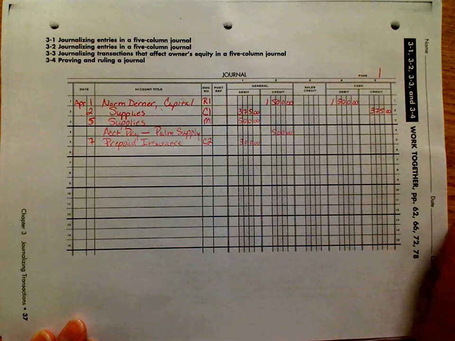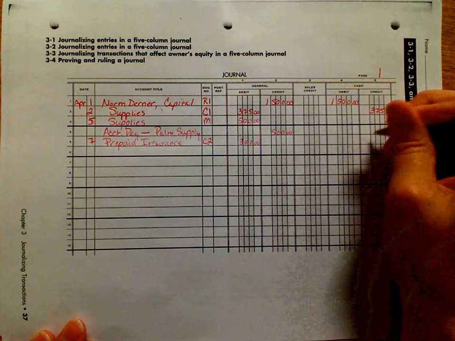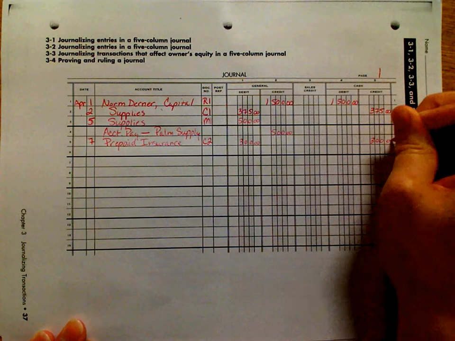And then cash, are we going to debit or credit? Credit. So then we're going to credit $300.